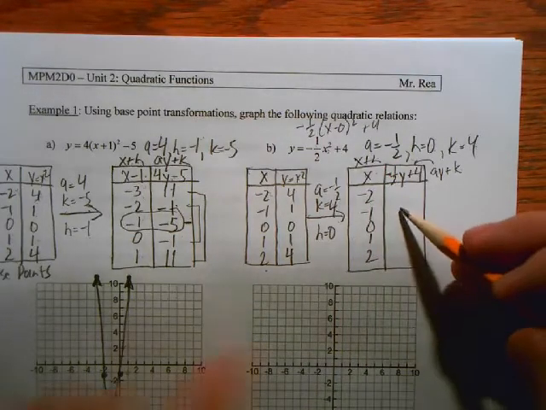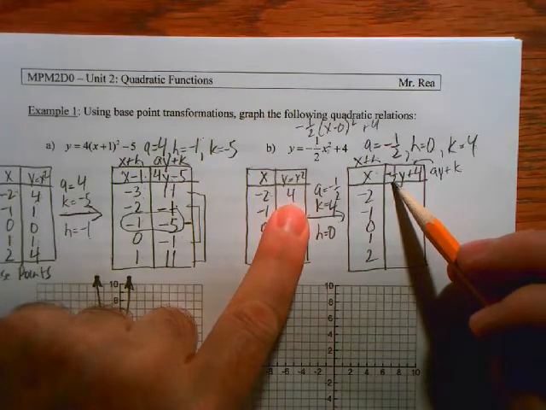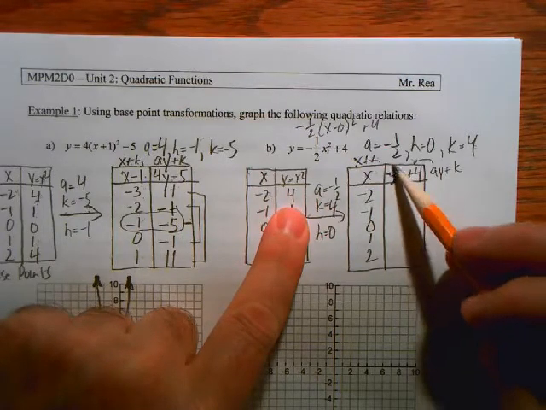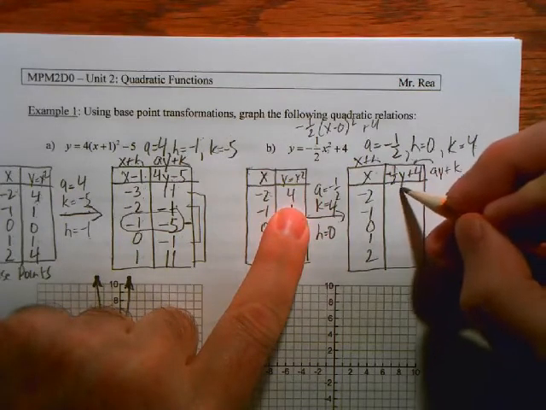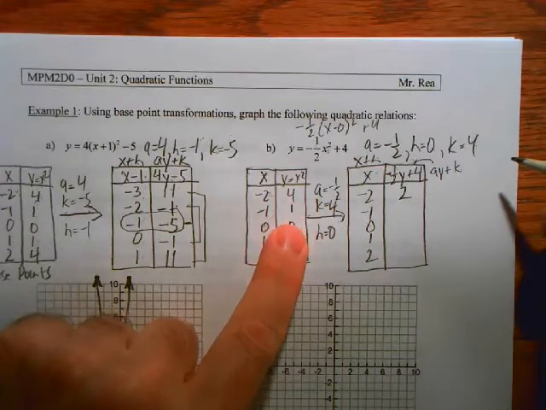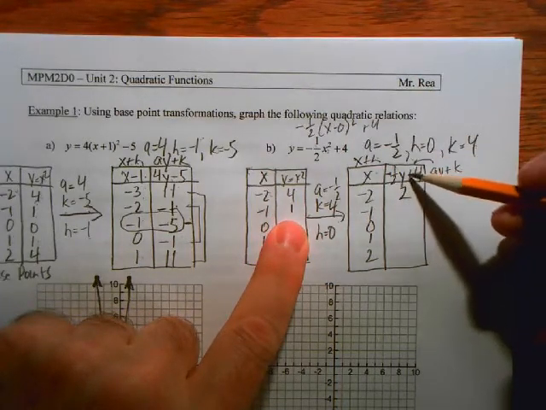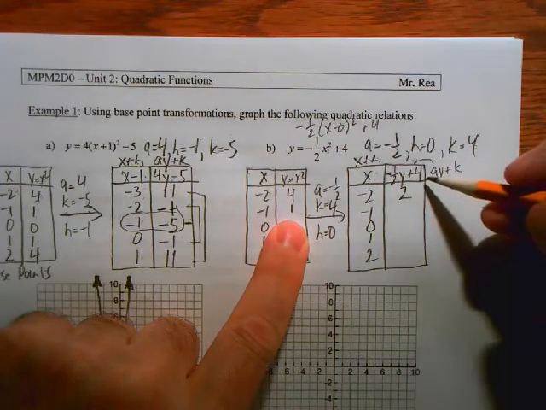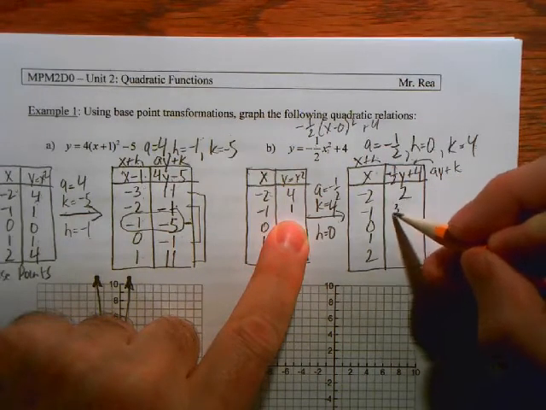So remember, I'm starting with these y values here. So the first thing I do is multiply by -0.5. So -0.5 times 4 is -4/2, which is -2. And then I add 4, so that's -2 plus 4 is 2. Okay, if we plug in 1, -0.5 times 1 is -0.5. -0.5 plus 4, that's the same as 4 minus 1/2, or 4 minus 0.5. That's going to be 3.5.